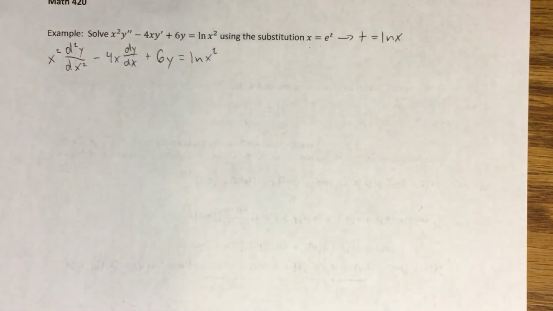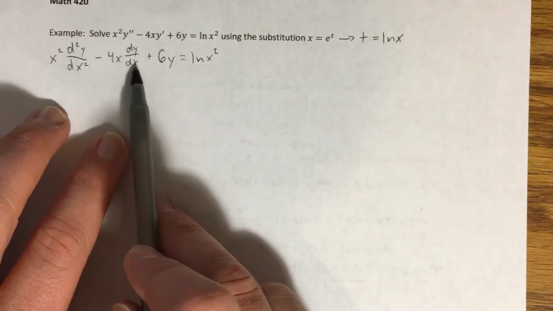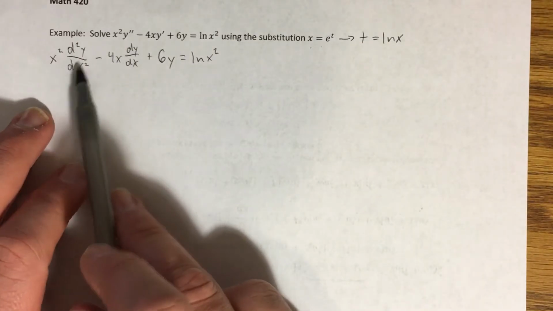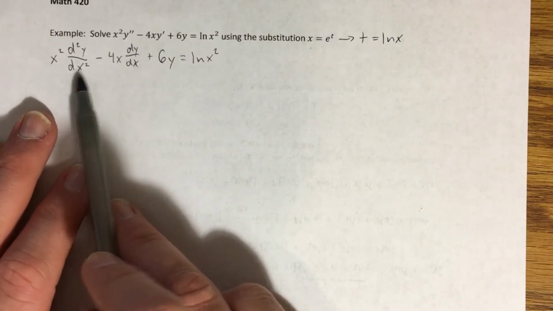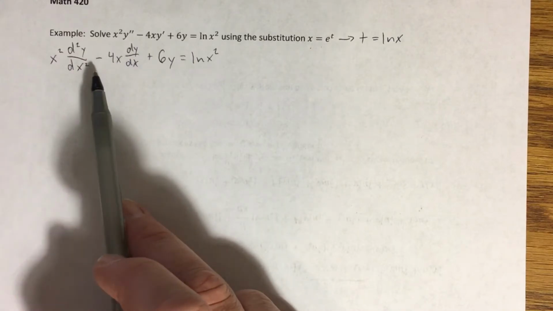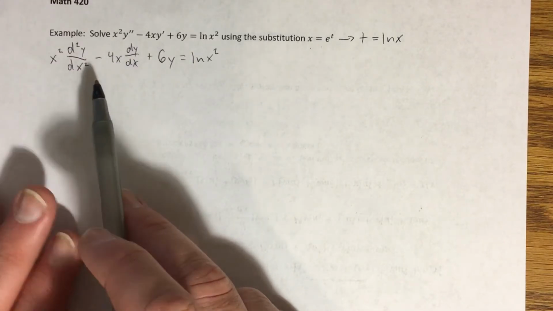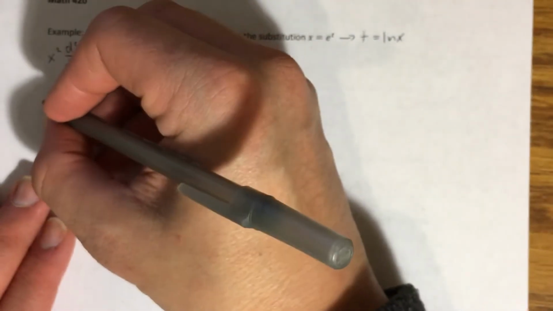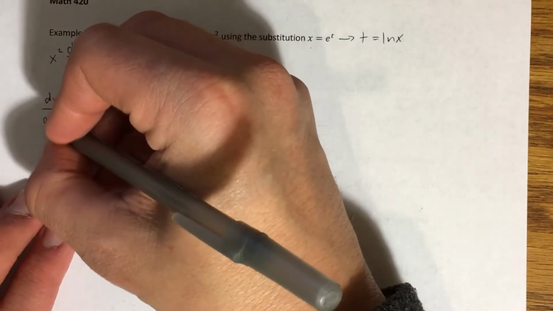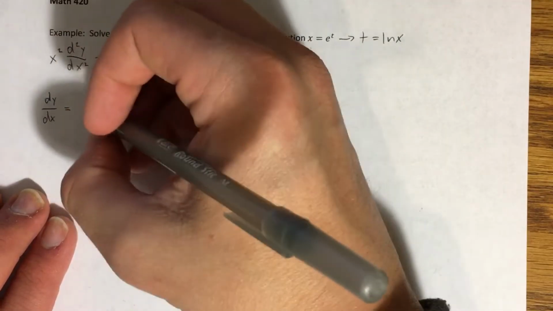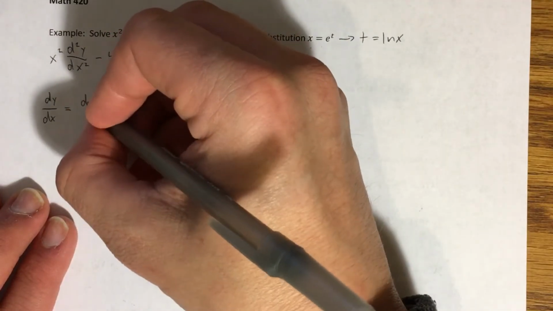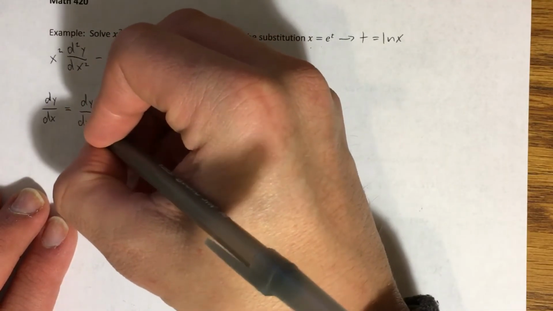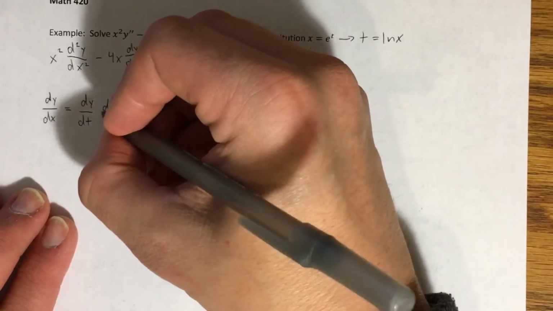Now, what I want to do is make substitutions for my dy dx and my second derivative of y with respect to x here. So in order to do that, I'm going to use the chain rule. Here's one thing I know: dy dx, according to the chain rule, is the same thing as dy dt times dt dx.